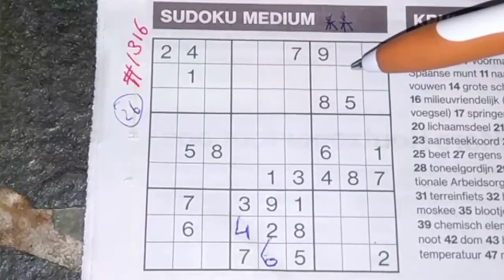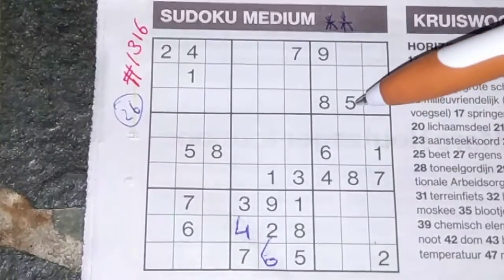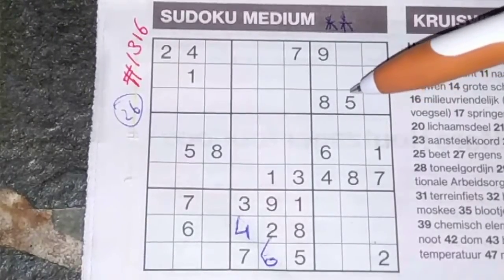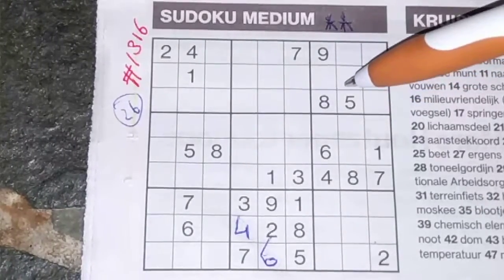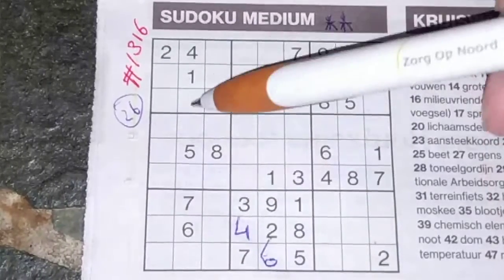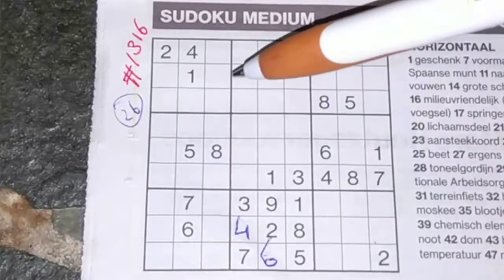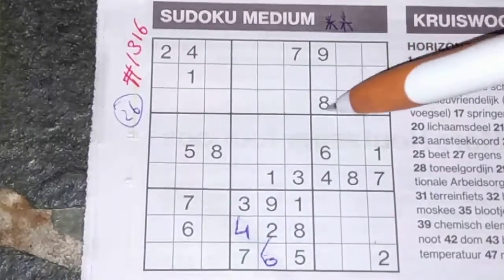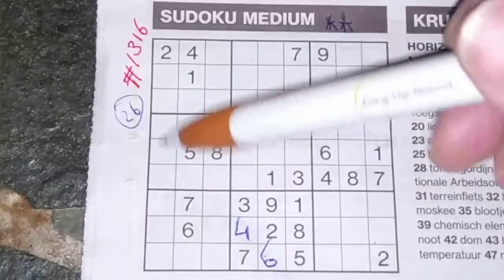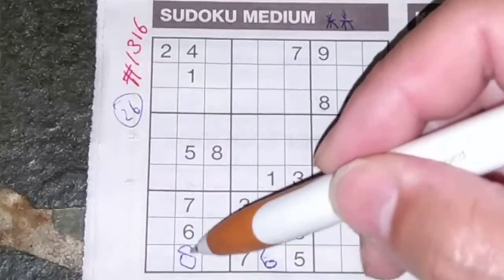Then let me see. How about this column? 1, 2, 3, 4. 4 missing numbers. One of the missing numbers is an 8. We see here an 8. So no 8 in this box. An 8 in this big square. No 8 in those 2 boxes. 1 box left for the 8. Should be there.